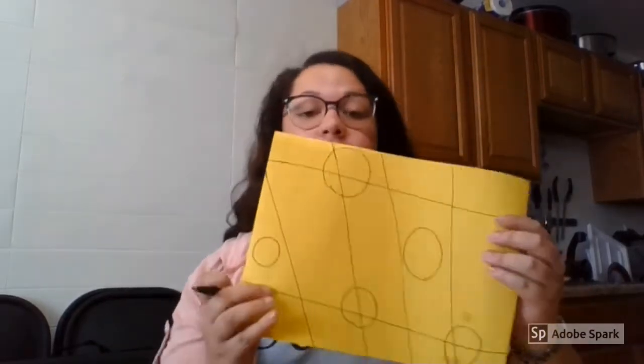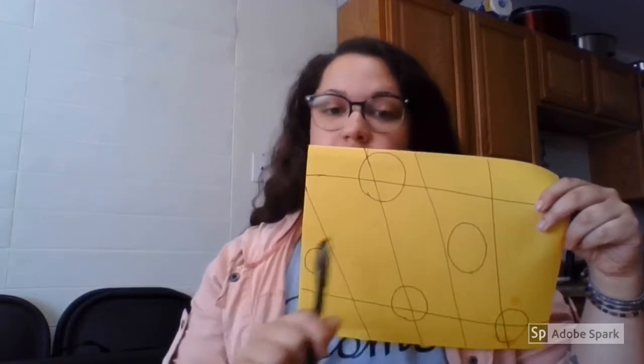Any size, anywhere. They can be on the lines. As you can see, I have some on the lines. They can be just in a space. Doesn't matter. Also, they don't have to be perfect circles. This is all abstract art. It's all up to you. It does not matter how it looks in the end game because it's actually just really fun to process and to create this.